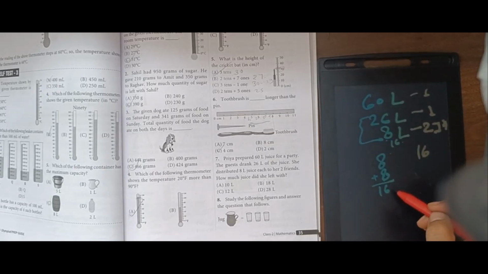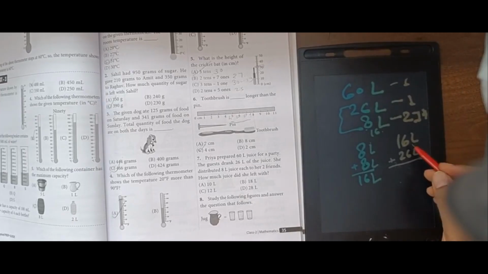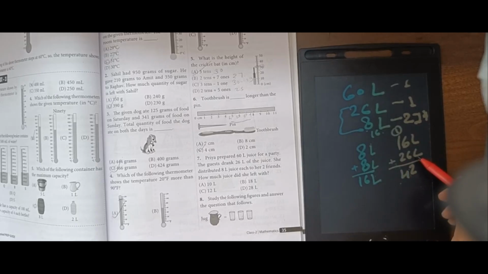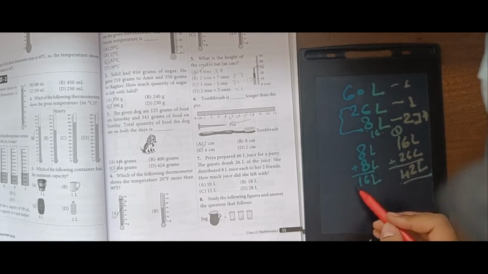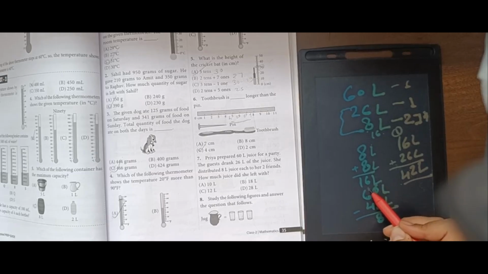So 16 liters plus 26 liters. 6 plus 6 is 12. 2 plus 1 is 3, and 1 carryover, it's 4. 42 liters. Now for finding the remaining amount, we need to subtract: 60 minus 42. 0 minus 2 is 8, we need to borrow. 5 minus 4 is 1. So the answer is 18 liters.